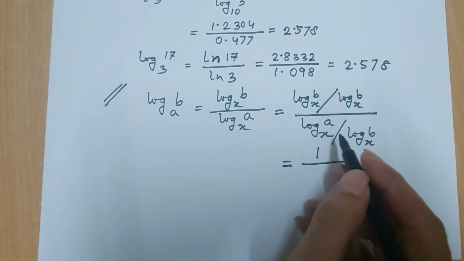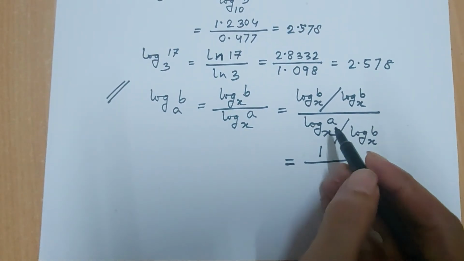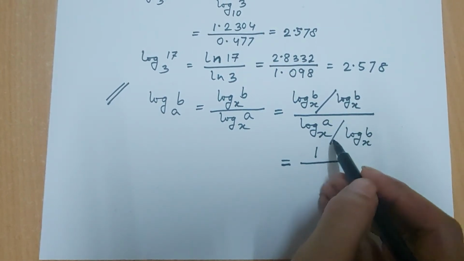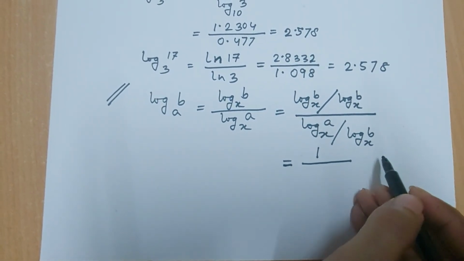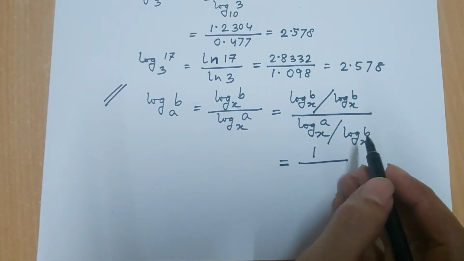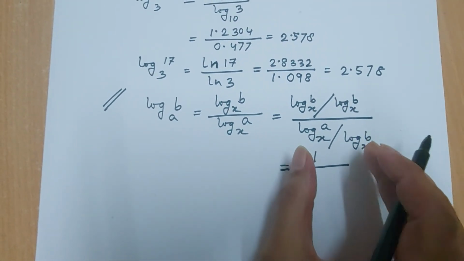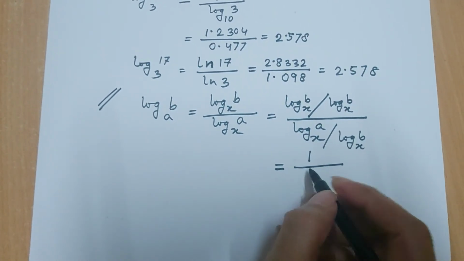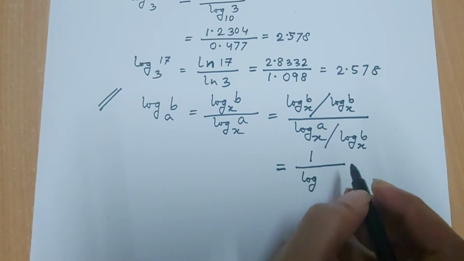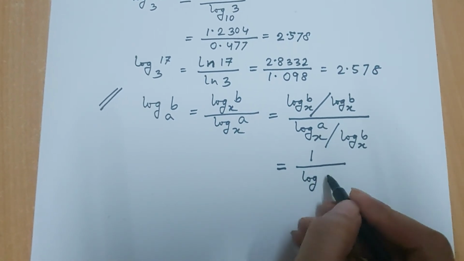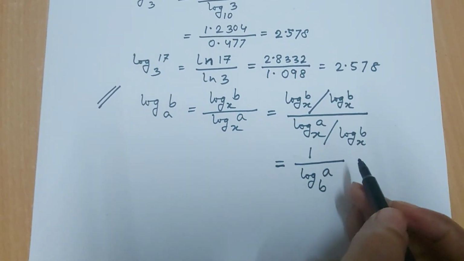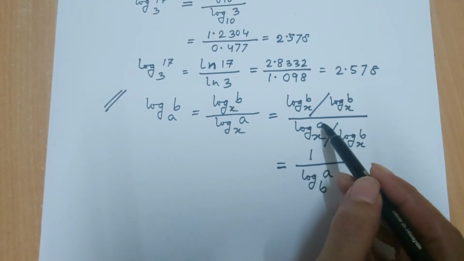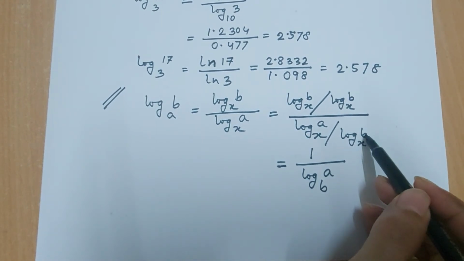Now look at this: log a base x over log b base x. If I apply the base changing formula to this, I can write it as log a to the base b, because the argument will be the numerator and the base will be the denominator.